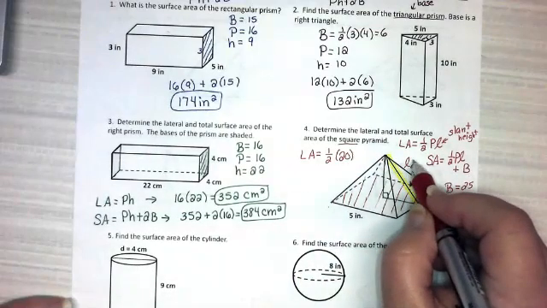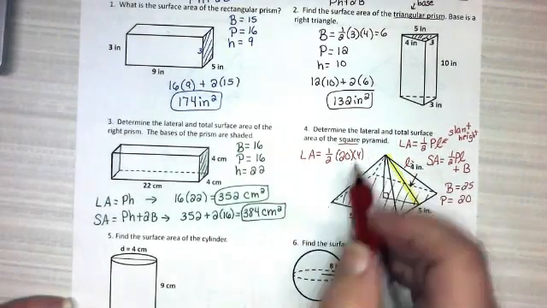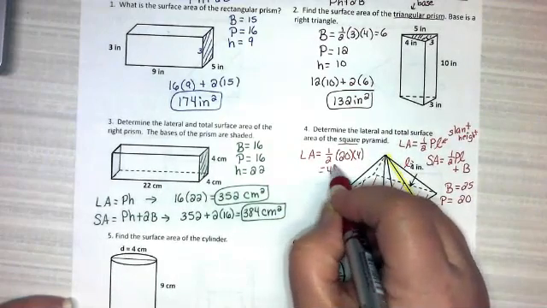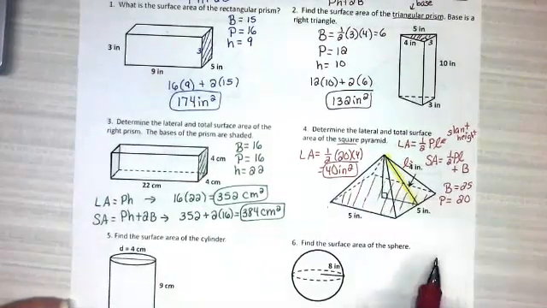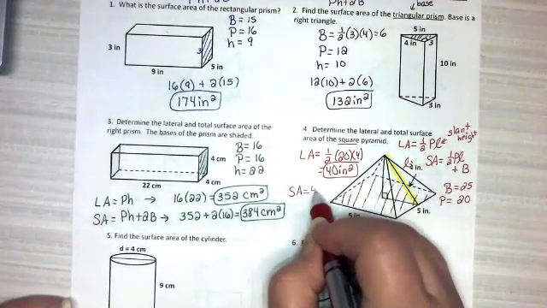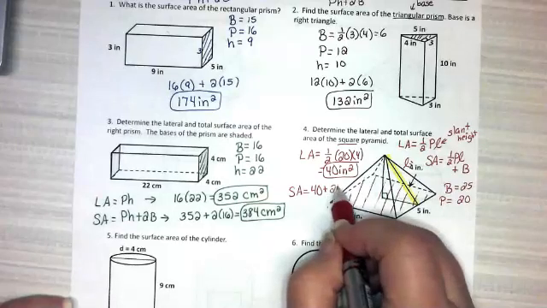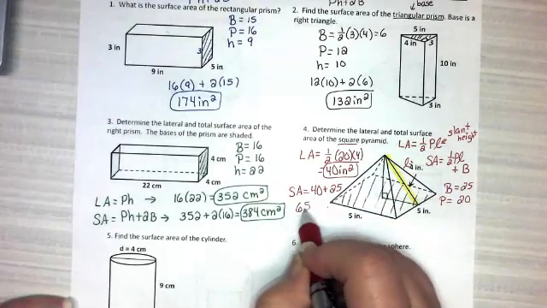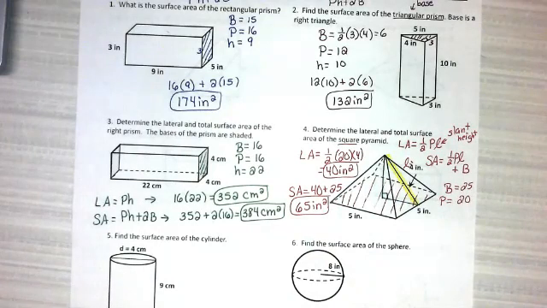Slant height they gave me was 4. So half of 20 times 4 should be 40 square inches for my lateral area. And all I'm going to do for my total surface area is take that number and add the area of my base. So my total surface area would be 65 square inches.